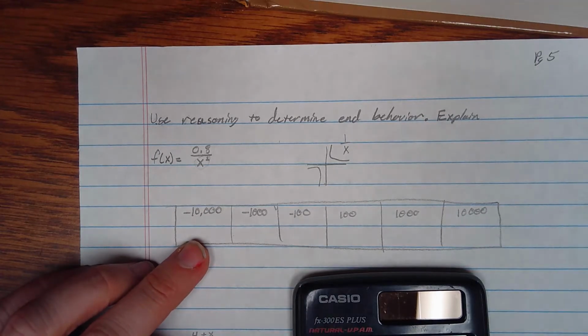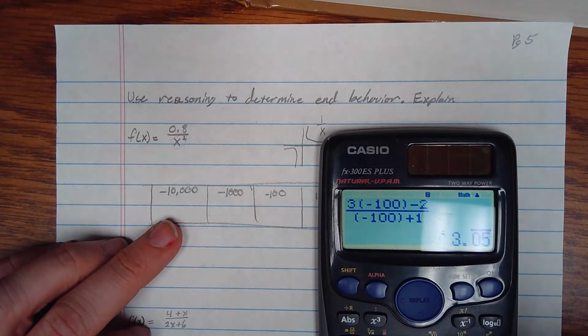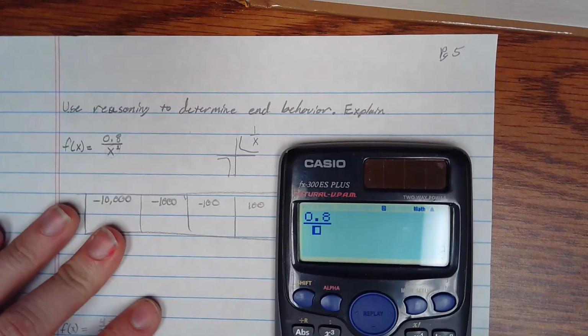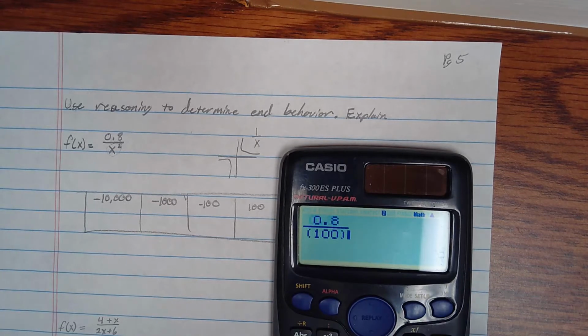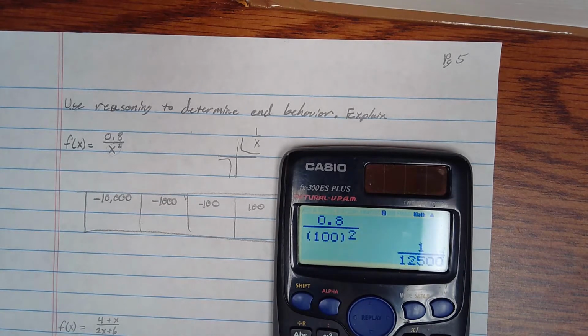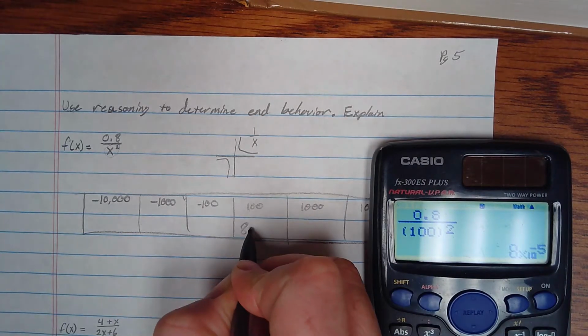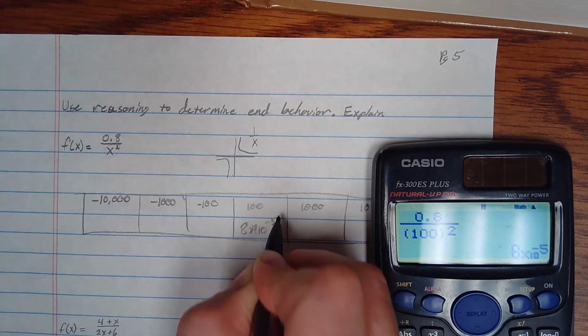Looking here, let me move that into your sight so you can see what I'm doing. A fraction, 0.8, and on the bottom, I am going to put my 100. Open parentheses, 100, close parentheses, squared. Okay, that's 8 times 10 to the negative 5.